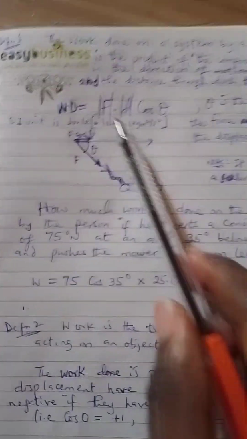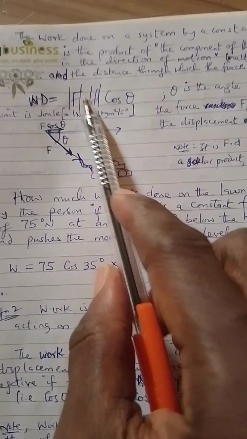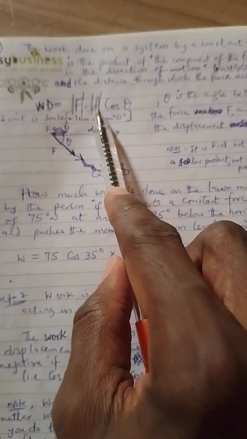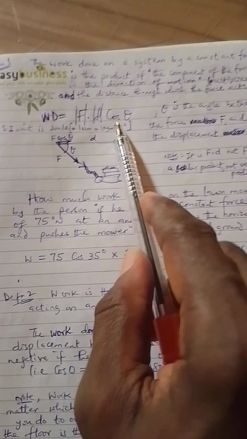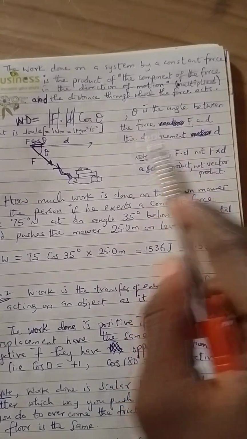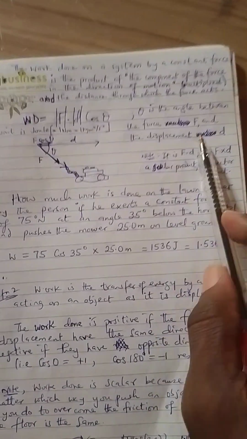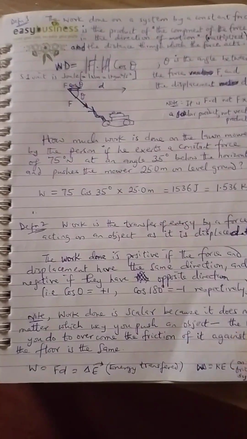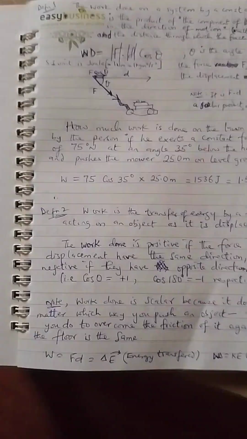Okay, so take note, this is your standard formula for work done. It's the force times the distance times cos theta, where theta is the angle between the force F and the displacement. Okay, so that said, let's look at an example.